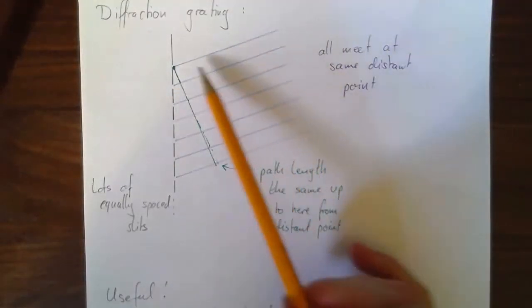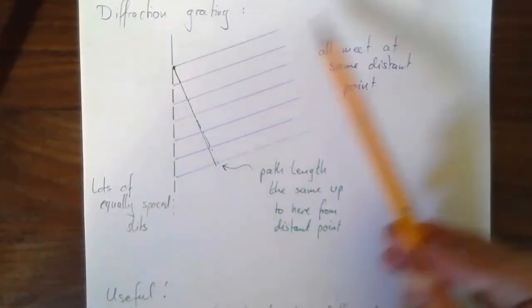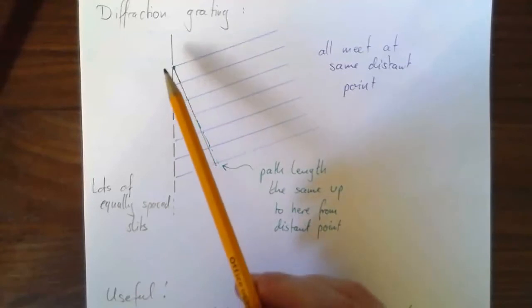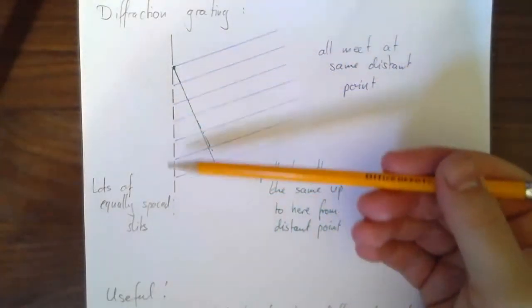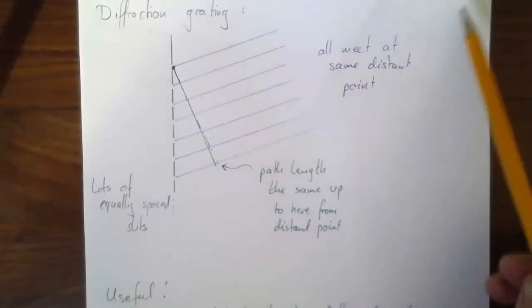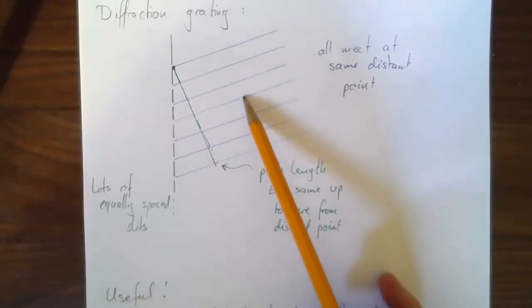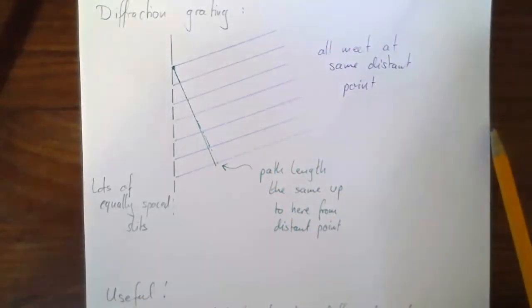Now imagine light arrives and diffracts as it goes through each one. So it's a multi-source interference, not two sources, but a lot of sources, maybe 1,000 of them, and all those lines meet at some distant point, say on a screen.